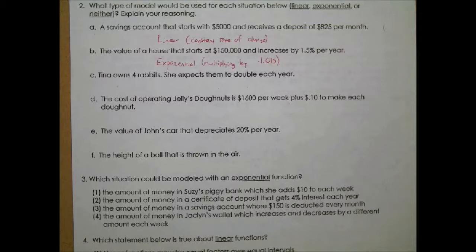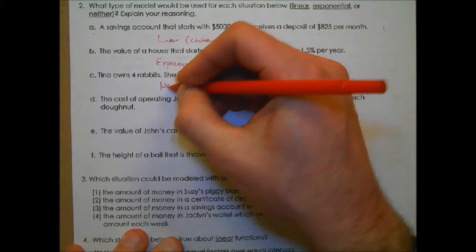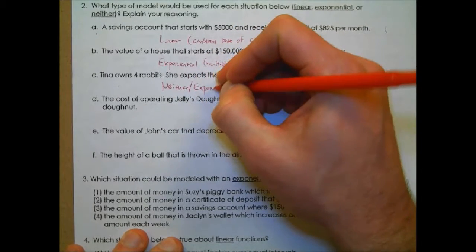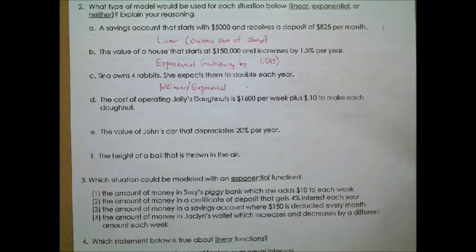Doubling every year. We're multiplying by 2 every year. Oh, I hear what you're saying. Okay, I see what you're saying. So neither, I'll put neither / exponential, because you're right. We can't guarantee that the rabbits will actually do that, but okay, I hear what you're saying. I think they're shooting for exponential, but we'll take neither too.